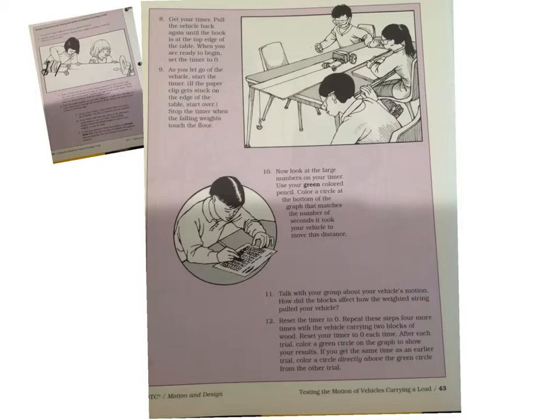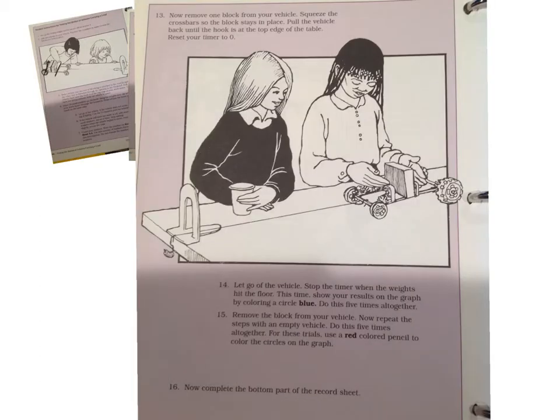You're going to repeat these steps 4 more times with the vehicle carrying 2 blocks of wood. Reset your timer to 0 each time. After each trial, color a green circle on the graph to show your results. If you get the same time as an earlier trial, color a circle directly above the green circle from the other trial.